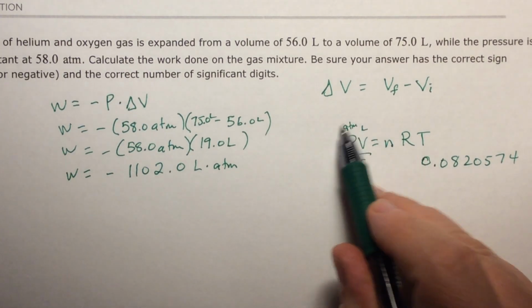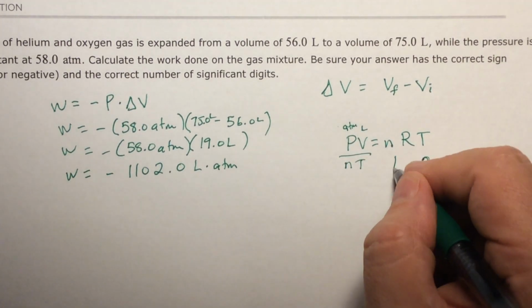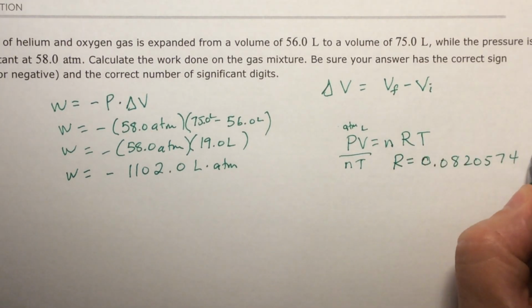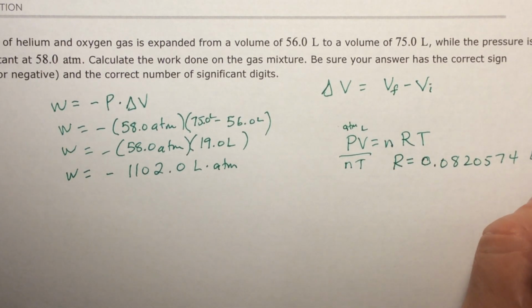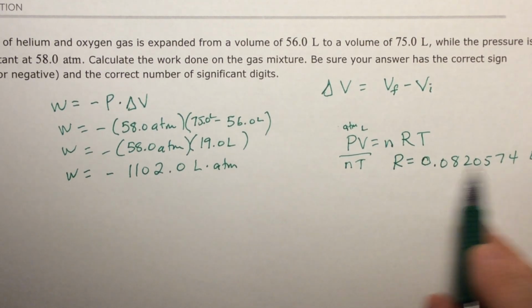So if you're in liters and atmospheres, R is going to equal 0.0820574 liter atmospheres over kelvins and moles. Kelvins on the bottom, moles on the bottom. So liter atmospheres over Kelvin moles. This is the R for liter atmospheres.